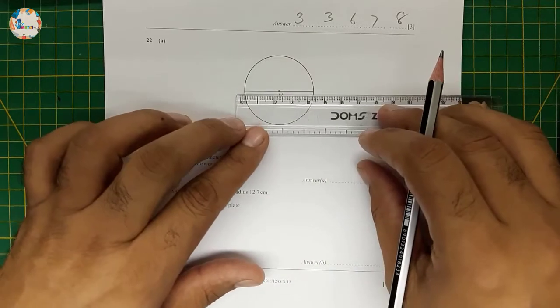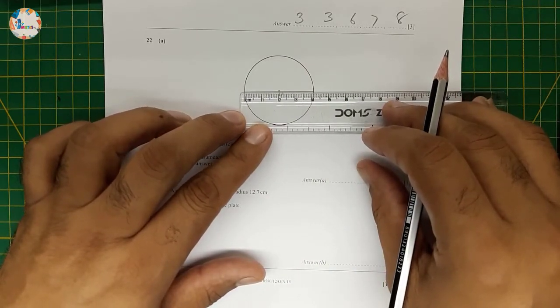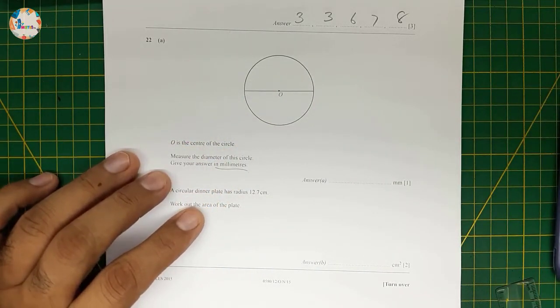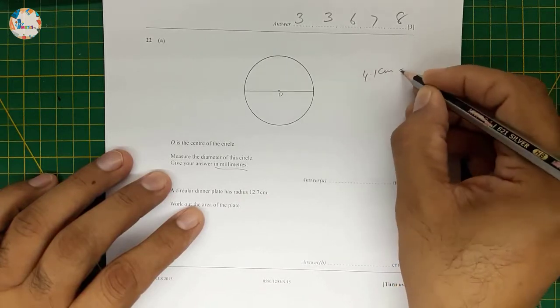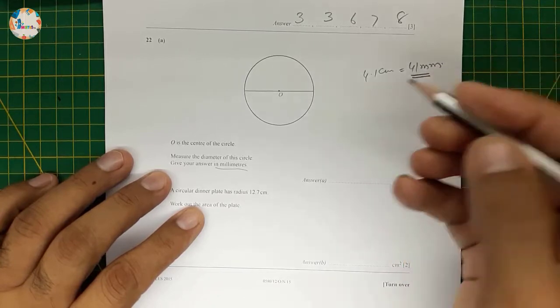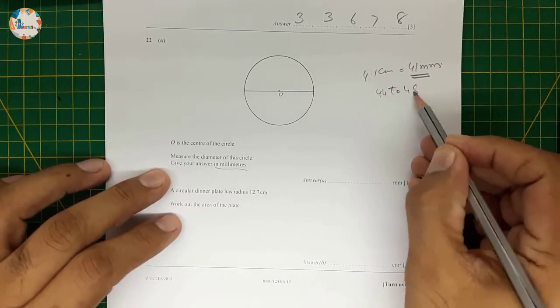So if we check in centimeters, this length is 4.1 centimeters.